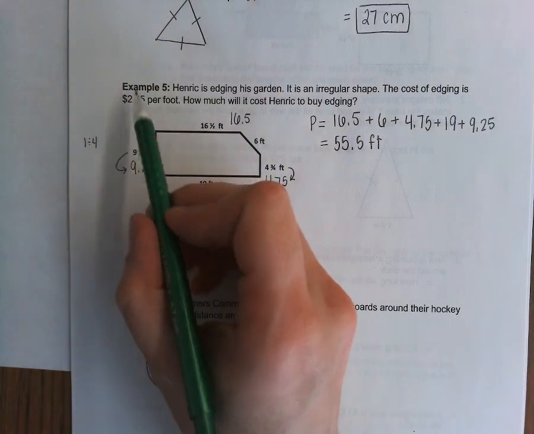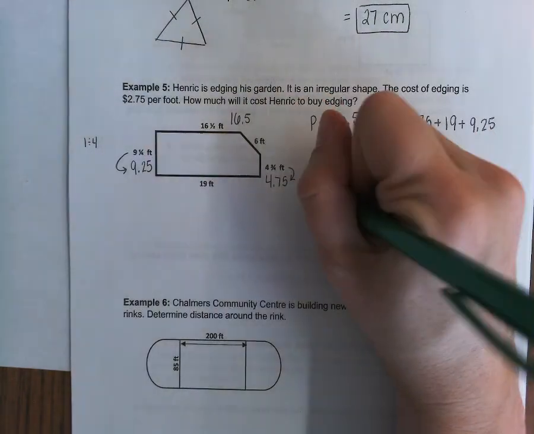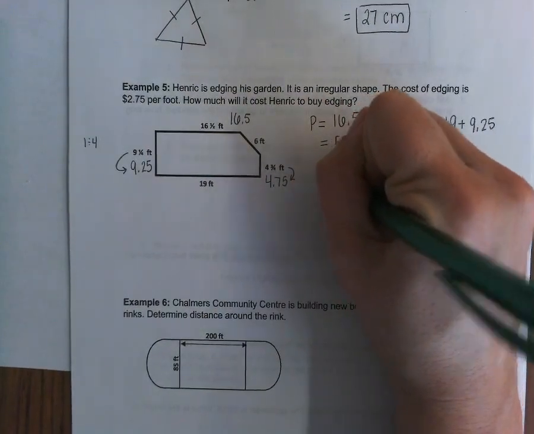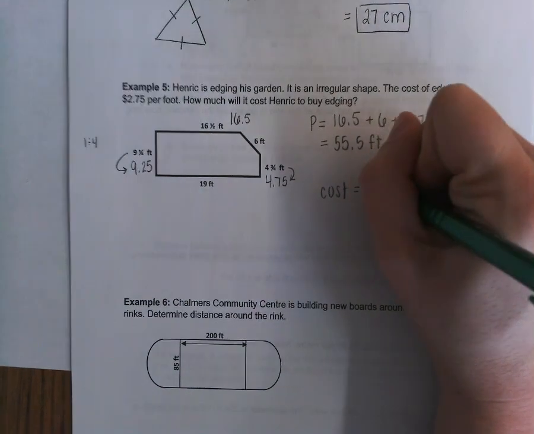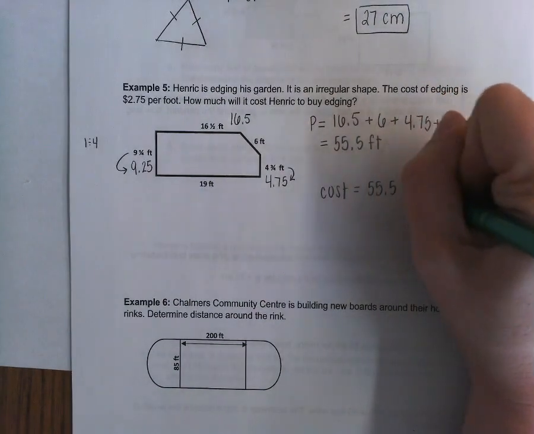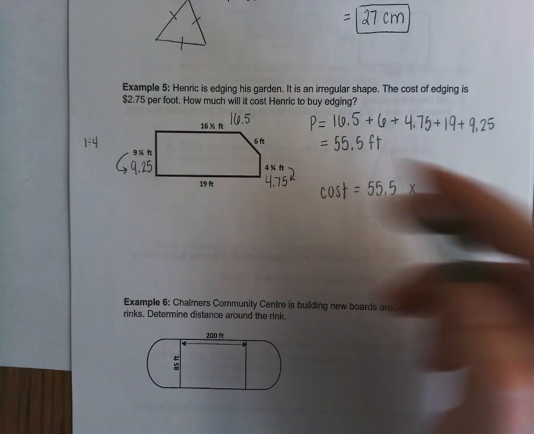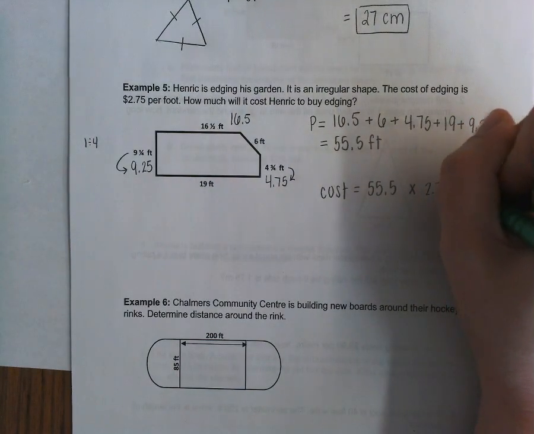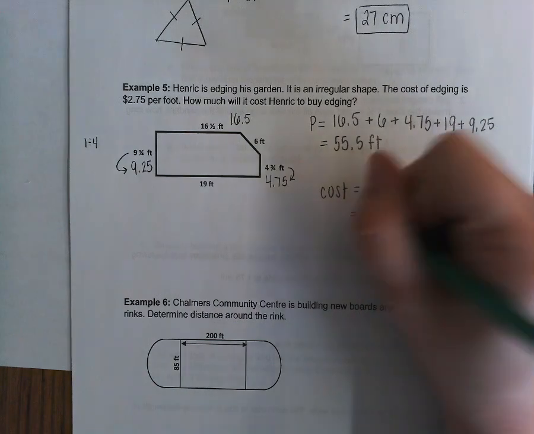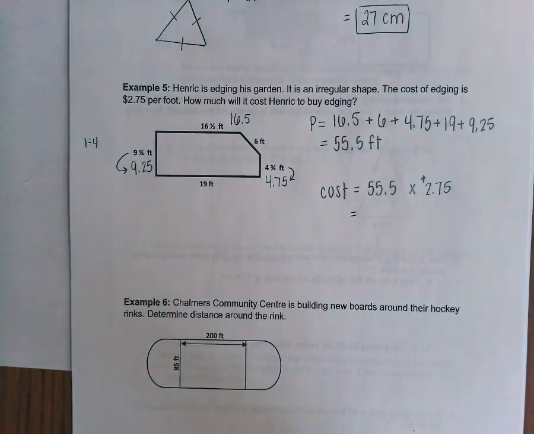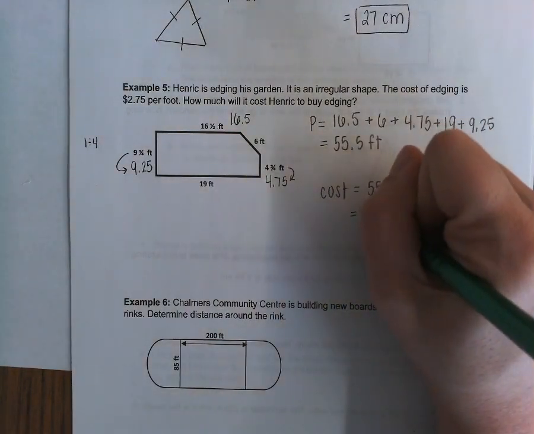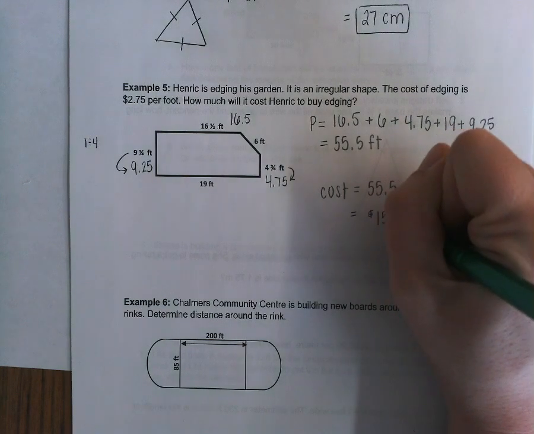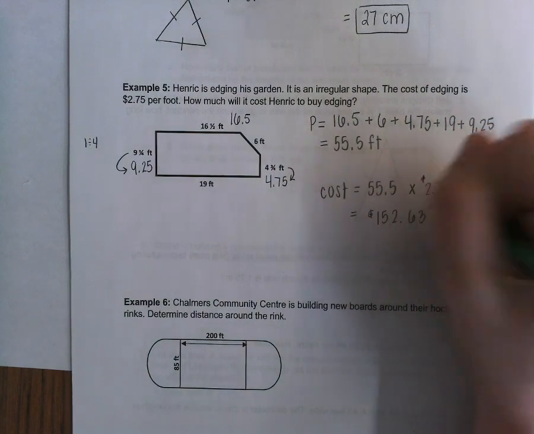But this is asking us the cost of edging. So the cost is going to be equal to the distance times the price per foot, so $2.75. And that gives us a total cost of $152.63.